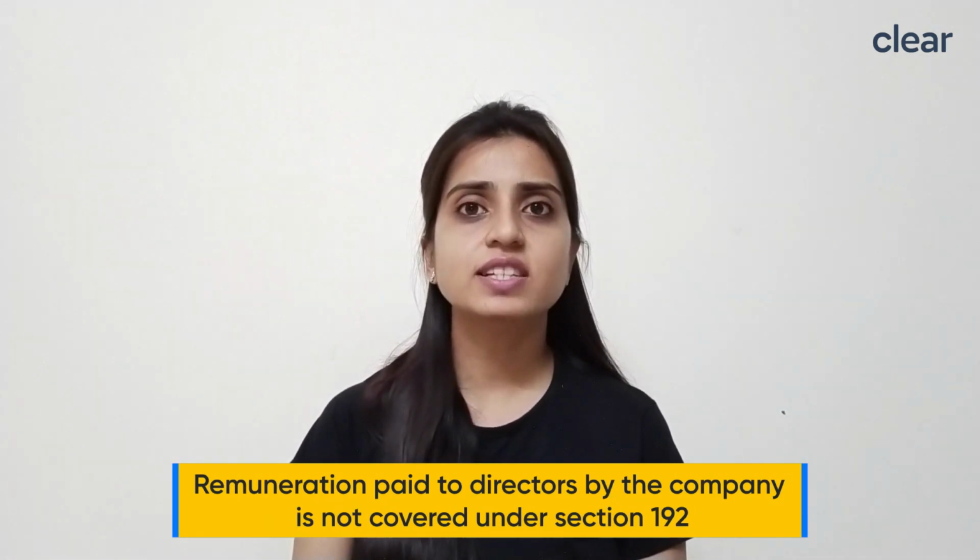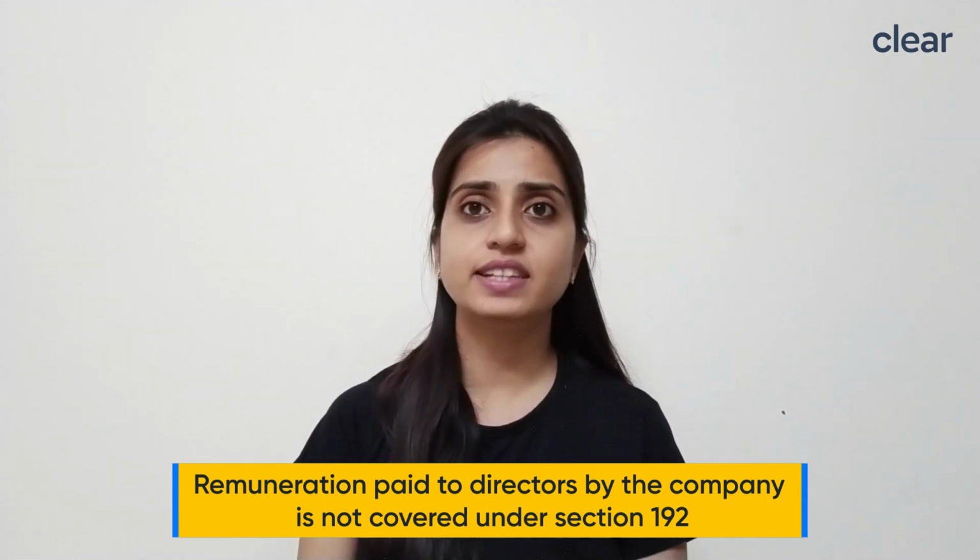Last but not the least, remuneration paid to directors by the company is not covered under Section 192. It is covered under Section 194J as a professional fee. I hope it will now be easier for you to calculate TDS on salary.